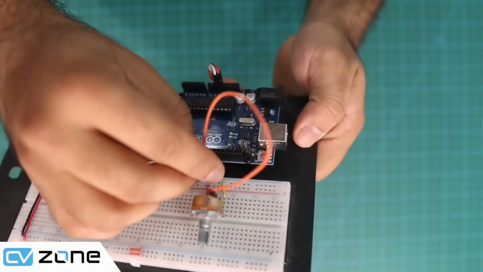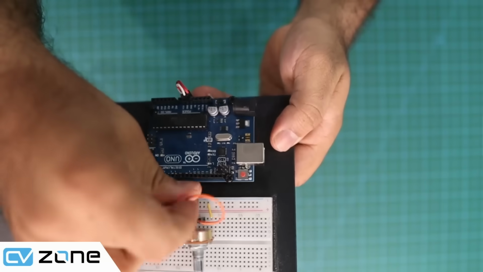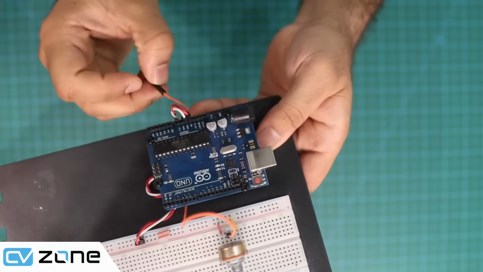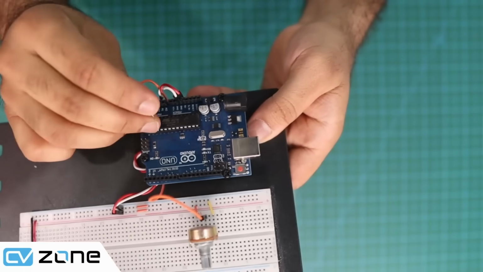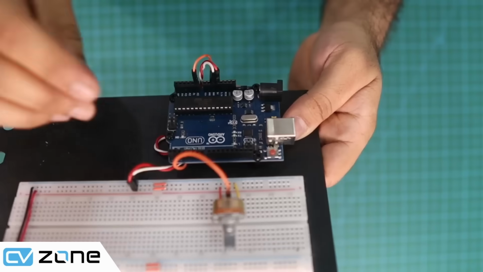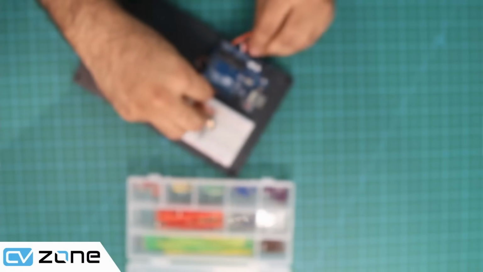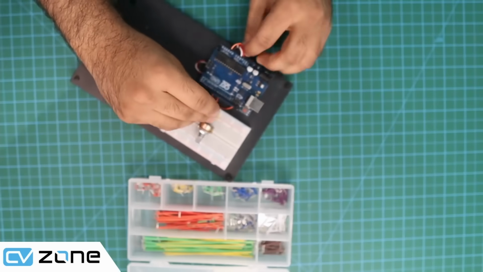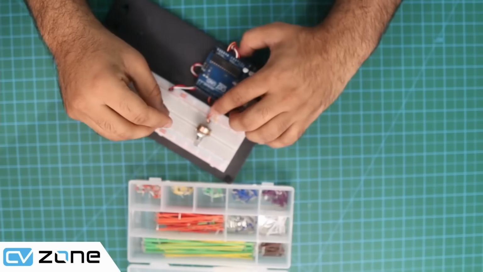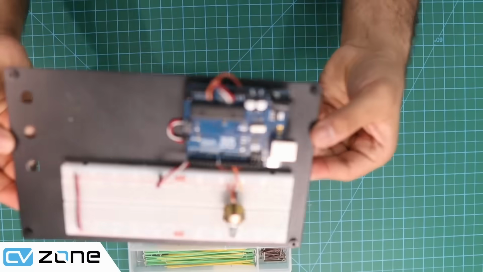So I'm going to push it down here, and hopefully it will come from the other side. There you go. And then I can simply plug it in here, pin number A0. Now I can push the remaining part inside so it is not that visible. There you go. It is much neater this way. So there we have it.